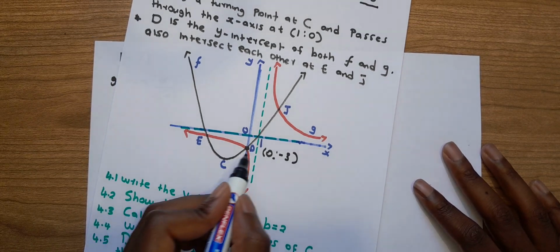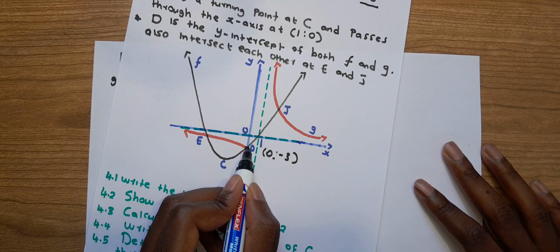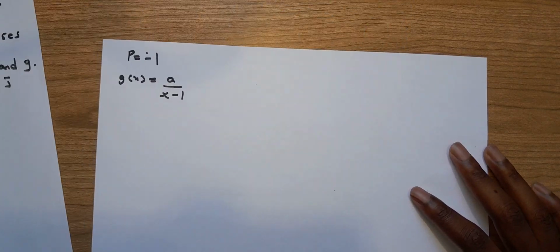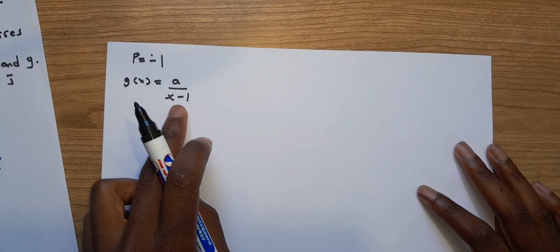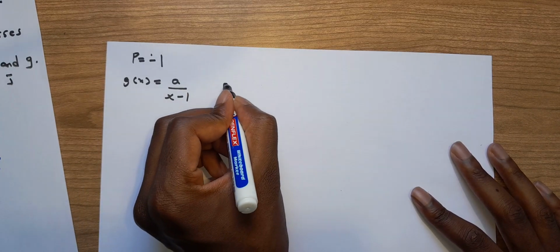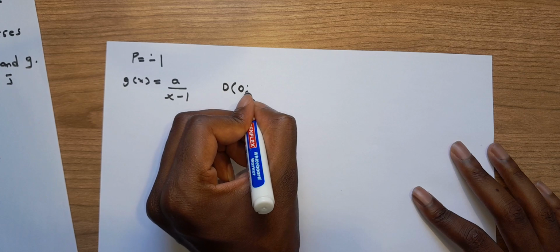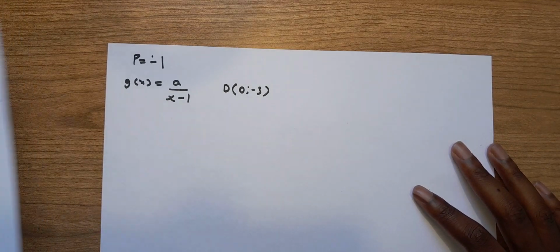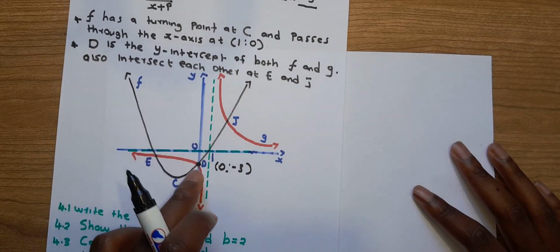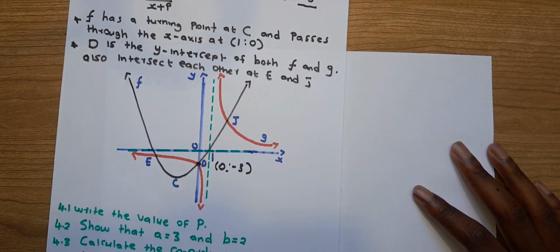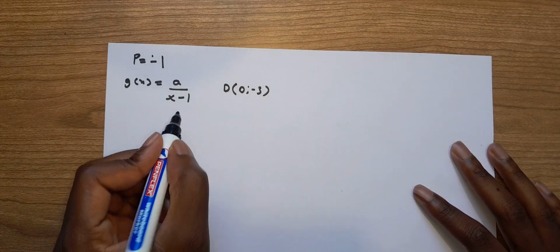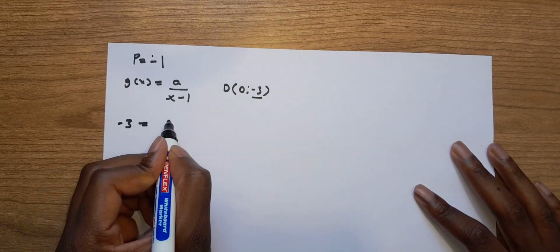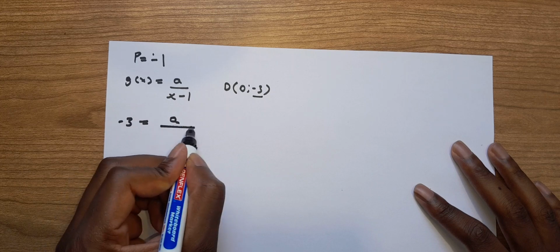It helps us because now we have a point for the red function, because we want to determine the value of a. We know that we're having point D, that is (0, -3). Because this D is also overlapping on this red function at this point, we're saying that when y is -3, we don't know what the value of a is, which is what we're looking for.